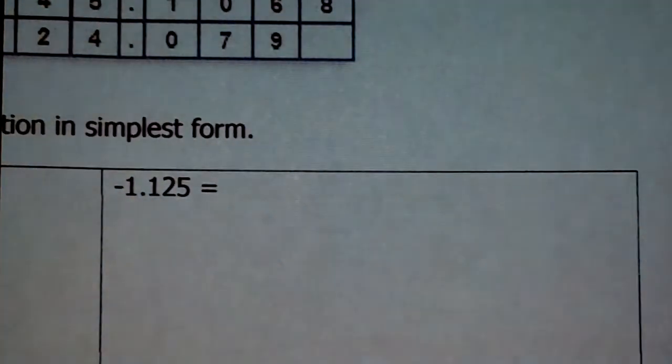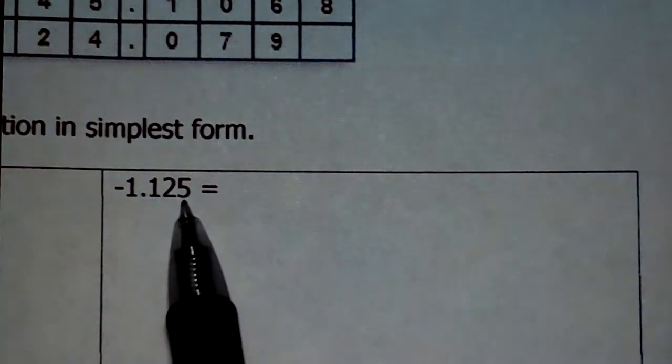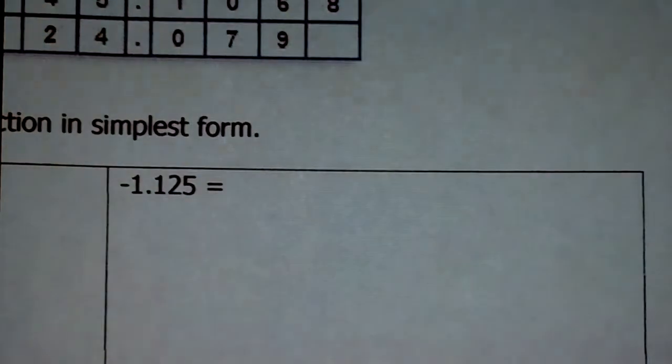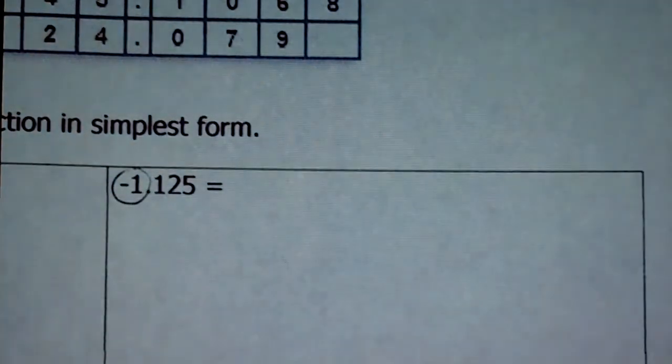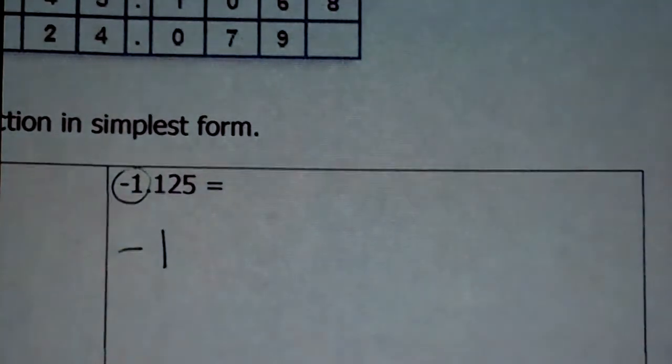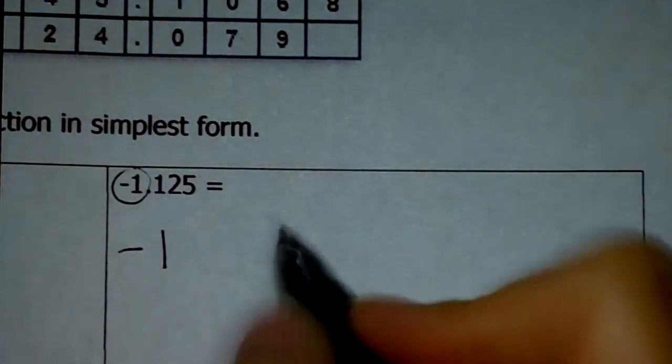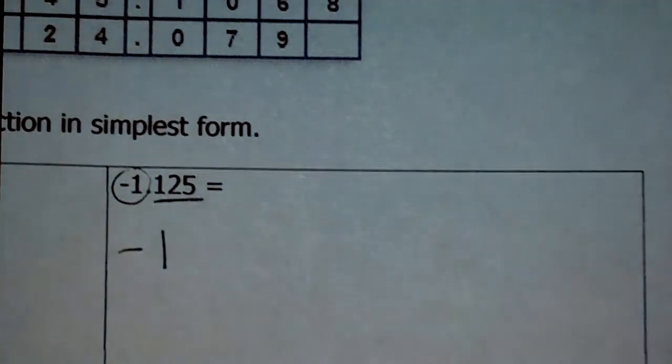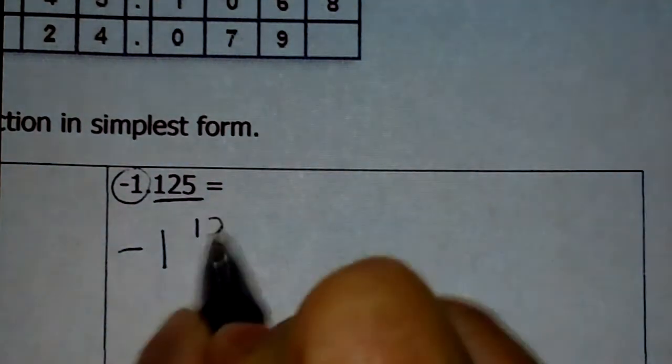All right, next one, I have -1 and 125 thousandths. Now some of you just say it and you already know how to write it. For those of you that don't, step 1, write the numbers to the left of the decimal point as your whole number. So that means my whole number is -1. Step 2, write the digits to the right of the decimal point as your numerator. So that would mean my numerator is 125.